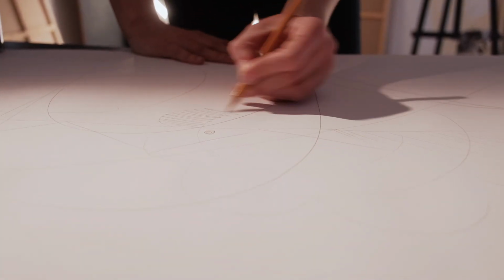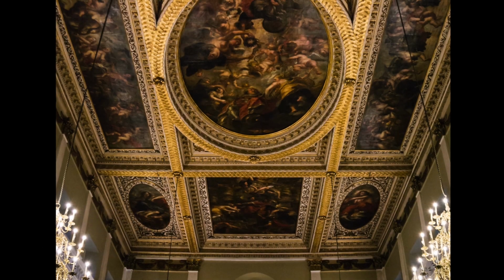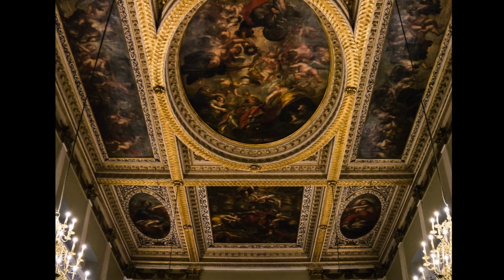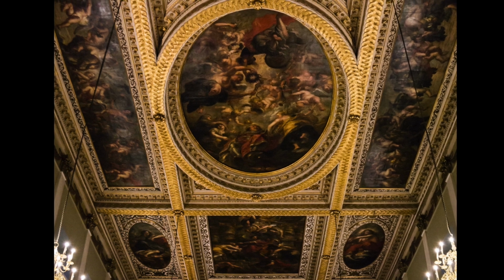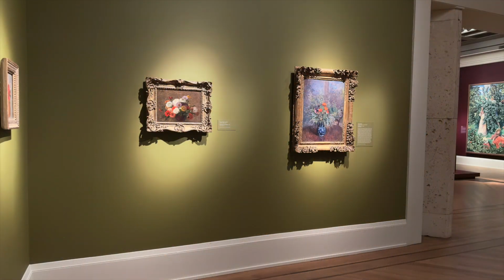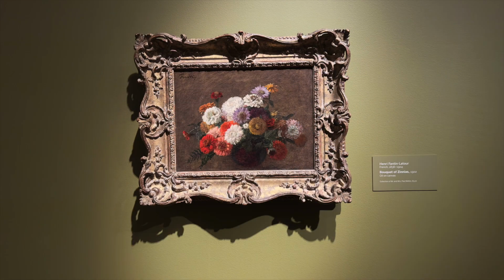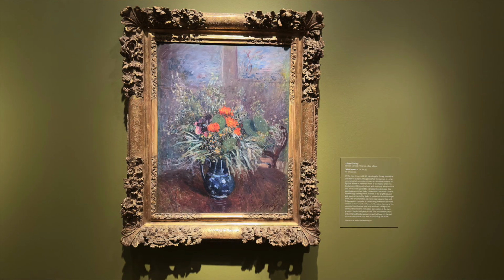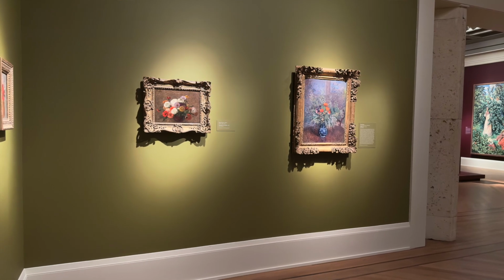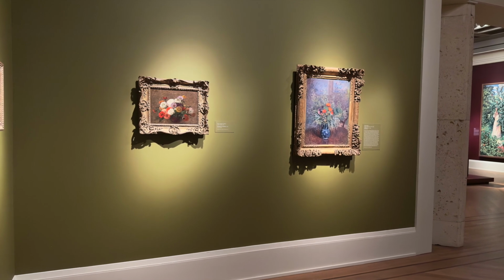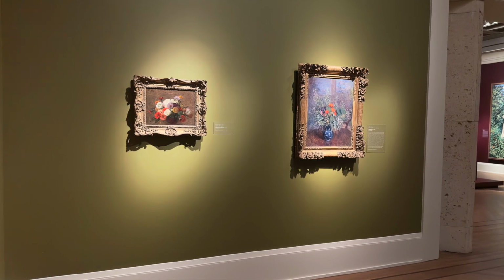The sheer scale of a project this size is so impressive. It's hard to ignore the impact of size in this case. But even on a smaller scale, a painting's size, scale, and orientation can still have a big impact. And throughout history, artists have used each of these to influence how the viewer takes in the scene.